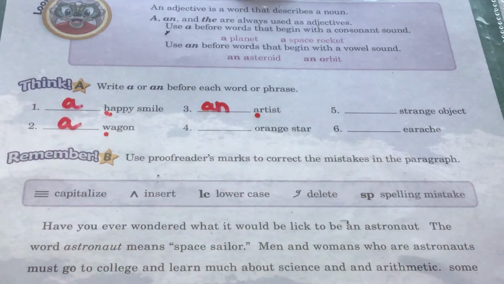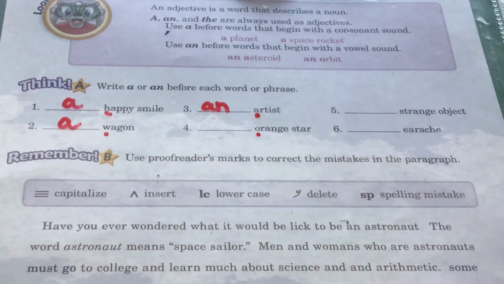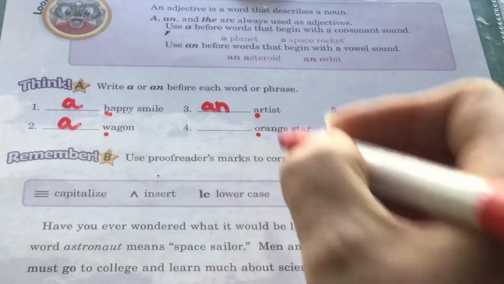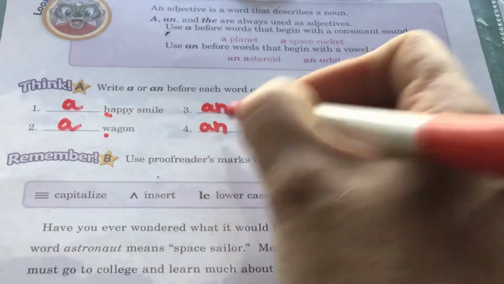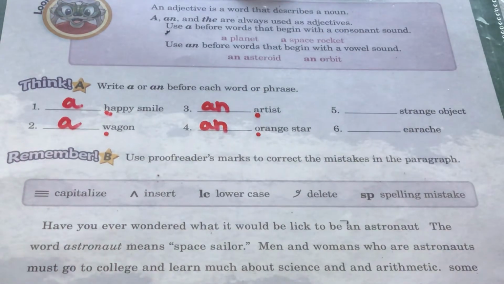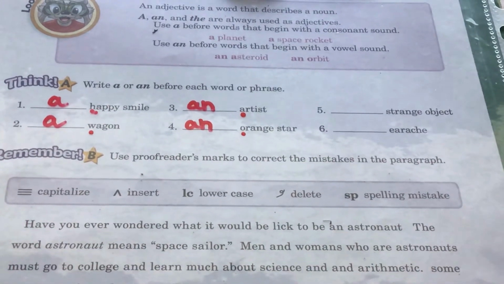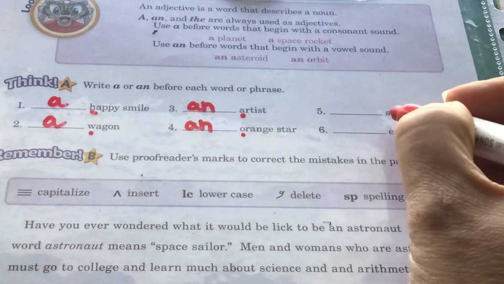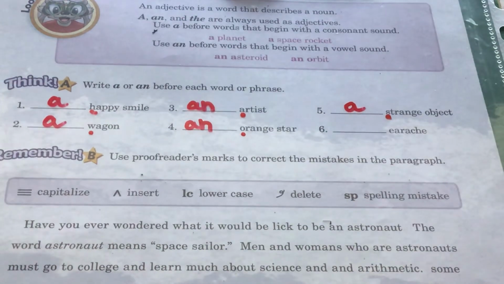Number 4, we have orange star. Orange is the next word. Even though star is the noun, orange is the next word, so we would say an orange. Okay, good job. And 5, we have blank, strange object. We want to do, right, S here, so it's a strange object.